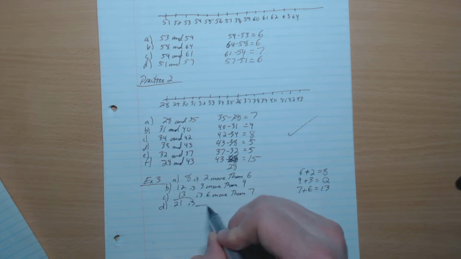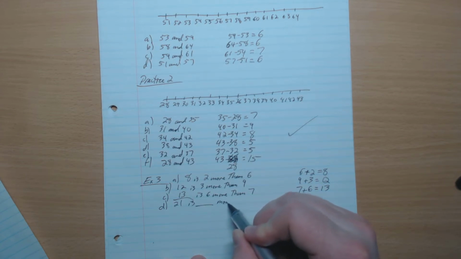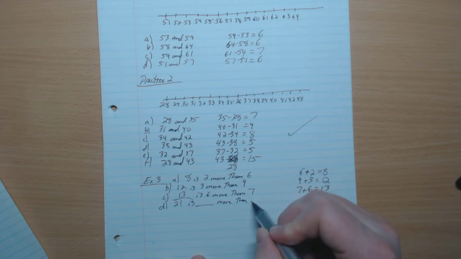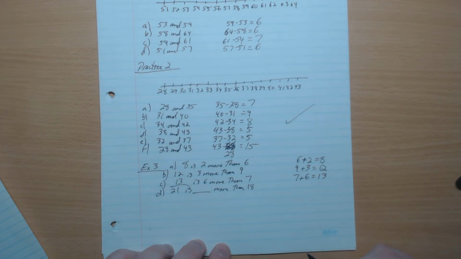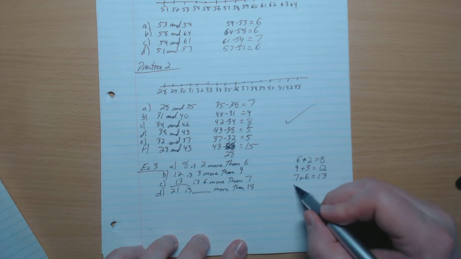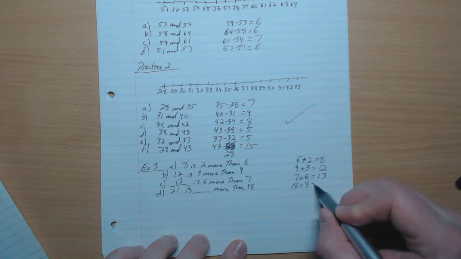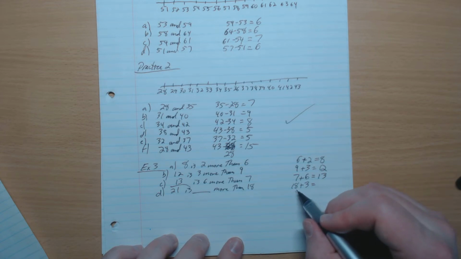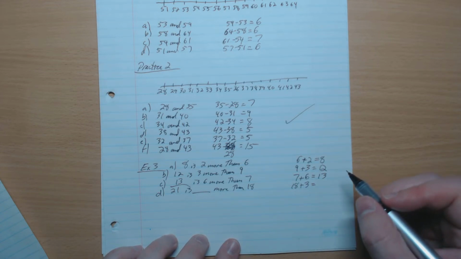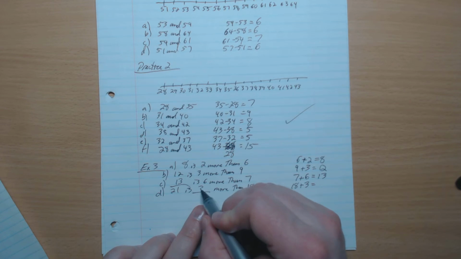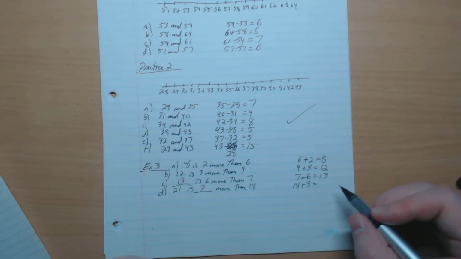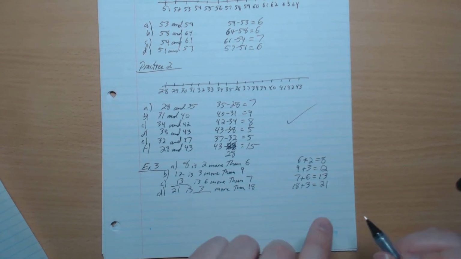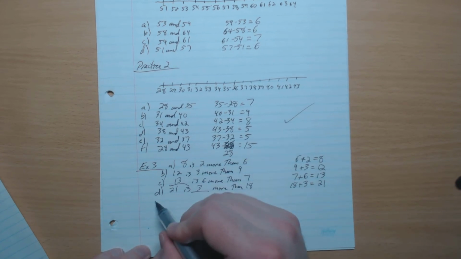21 is how many more than 18? 18 is 3 more. Wait a second. 21 is 3 more than 18. Yeah, exactly. Whoops, there you go. 21 is 3 more than 18.